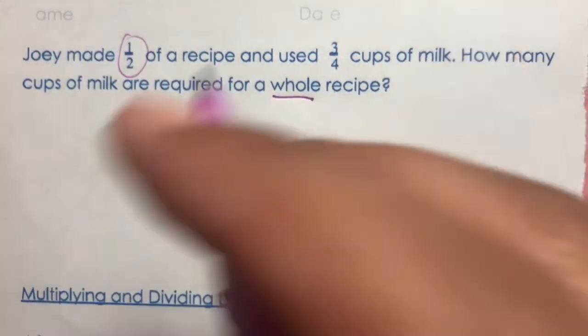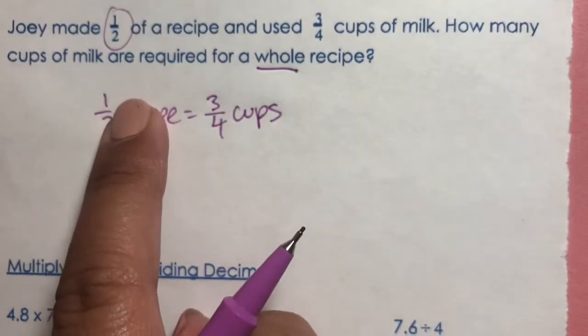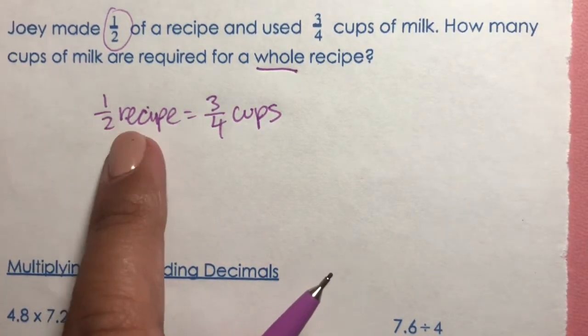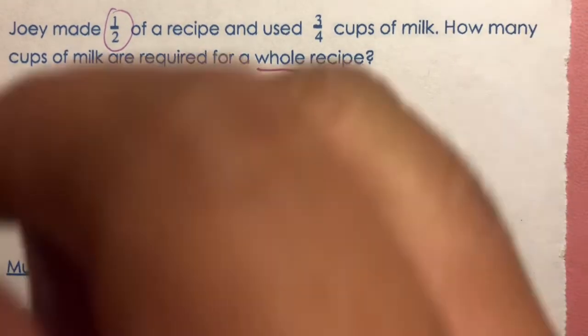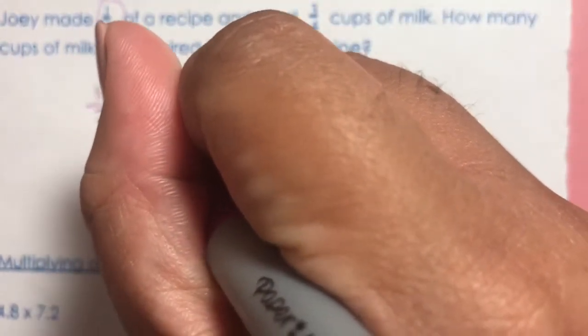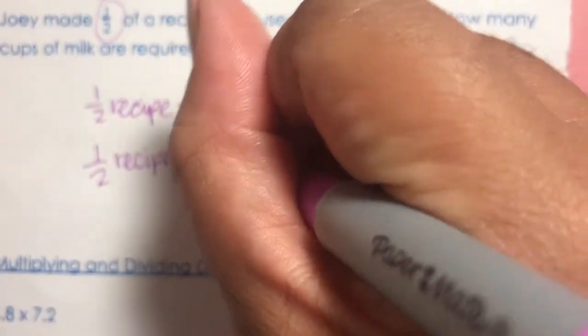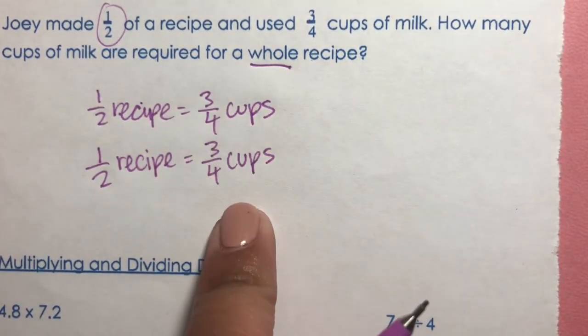So if for half of the recipe he used 3/4 cups of milk, how many cups do we need for one whole recipe? If half of the recipe yields 3/4 cup, that means that's only one part of it. We need another part to make one whole. So if we need 1/2 of the recipe, the other half of the recipe equals 3/4 cups. If we need to make the whole recipe, that means we need 2 times 3/4 cups.